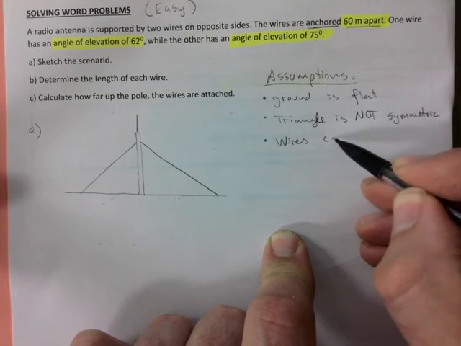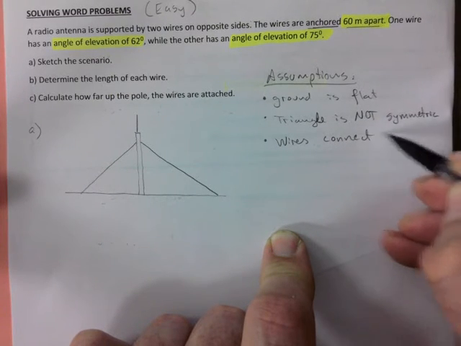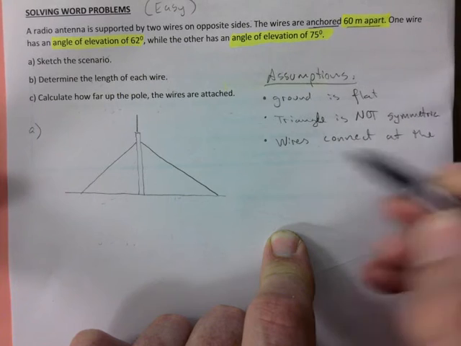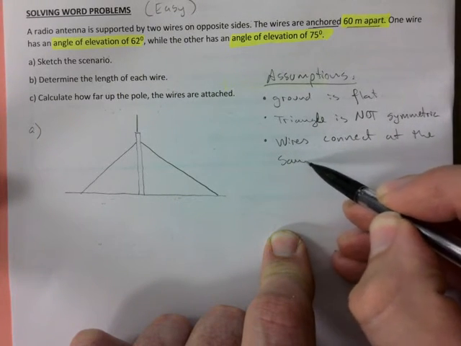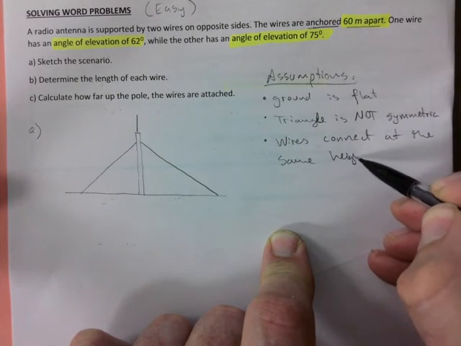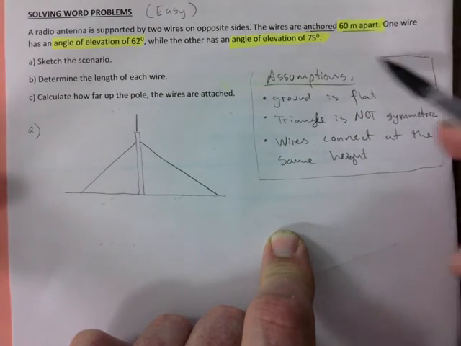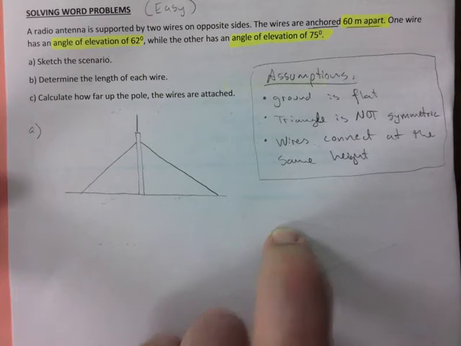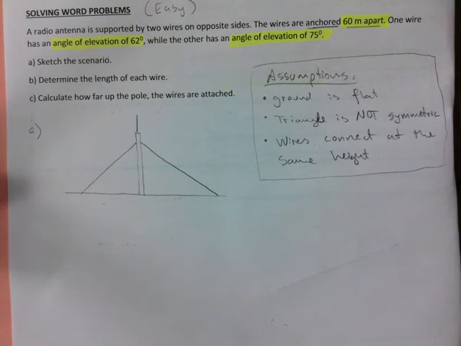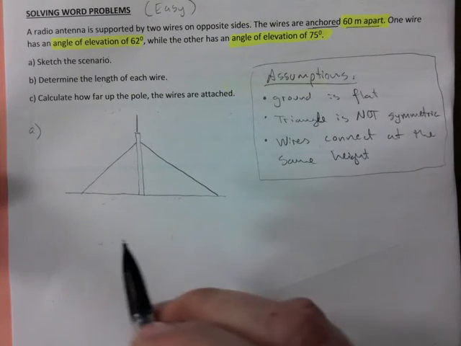Wires connect at the same height. Okay, all of these are assumptions that I'm making here. You don't have to write them down when you solve, but we are making assumptions.